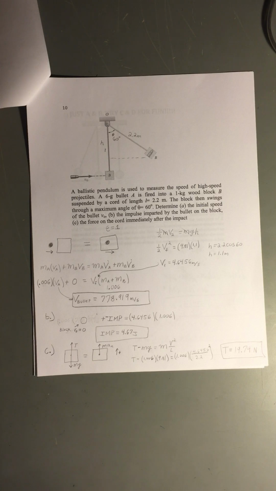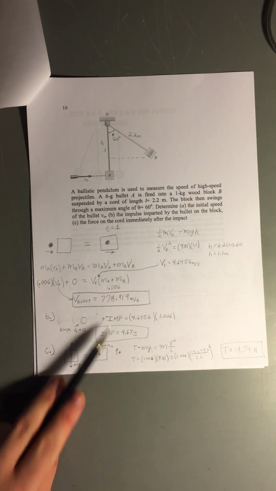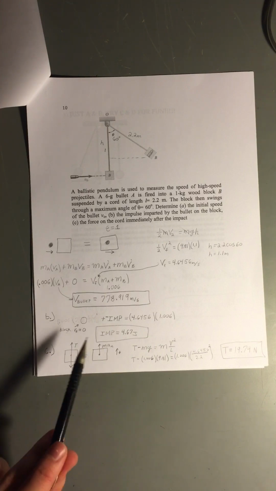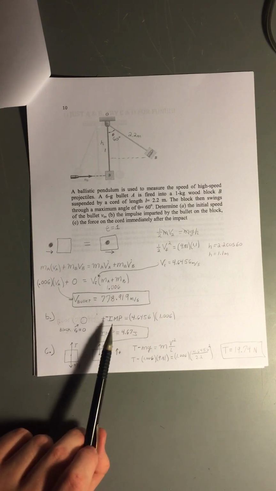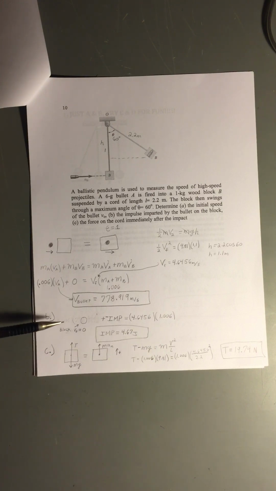Part B asks us for the impulse imparted by the bullet on the block. And so in this instance, we don't want to treat them as an entire system because we're looking for the impulse. And so what I did here was wrote an equation for initial momentum plus impulse equals final momentum.